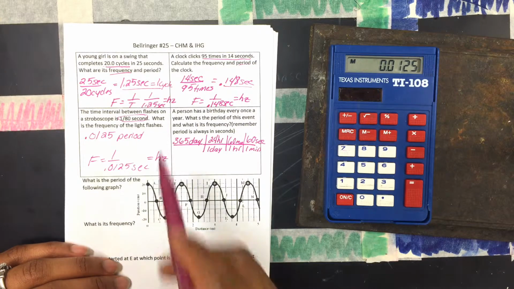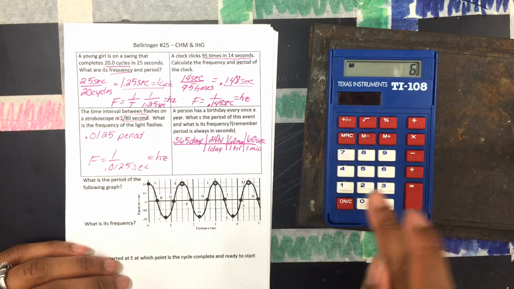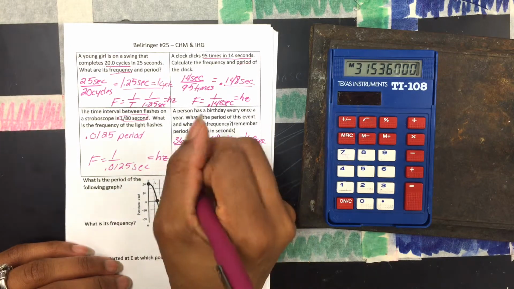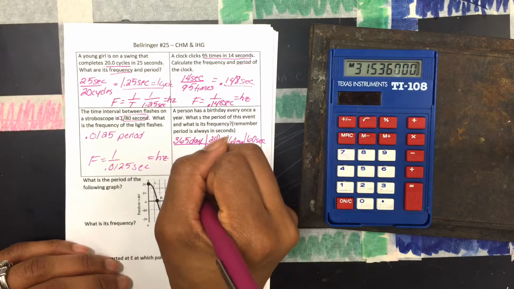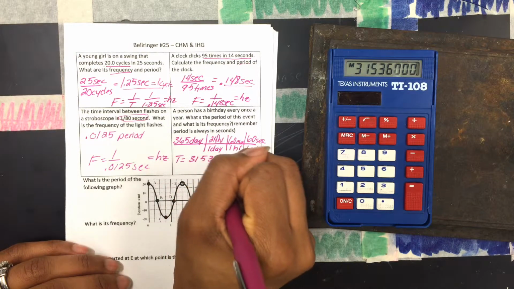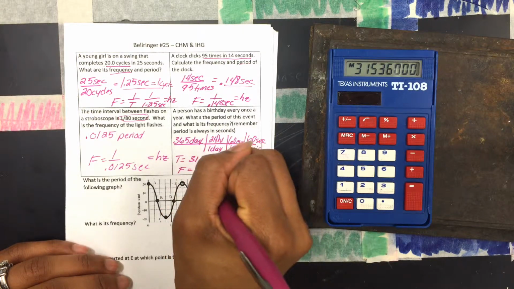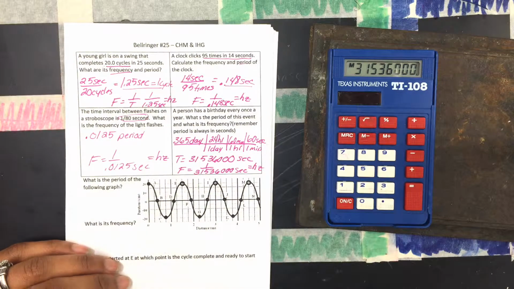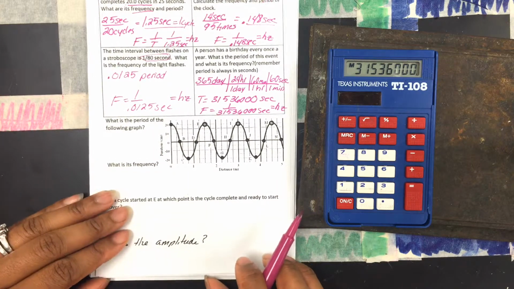Now I'm going to multiply all of those numbers. 365 times 24 times 60 times 60 equals that huge number. That's how many seconds it is. That's pretty much the period. So the period is T equals 31,536,000 seconds. F is going to be equal to 1 over 31,536,000 seconds, and it's going to give you something in hertz. There you go.